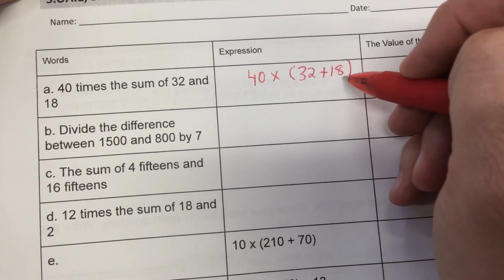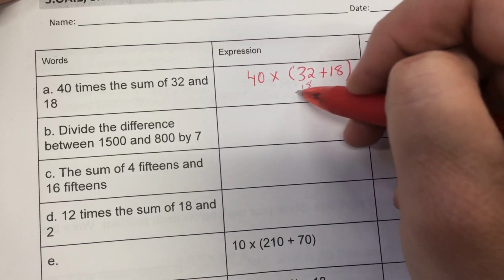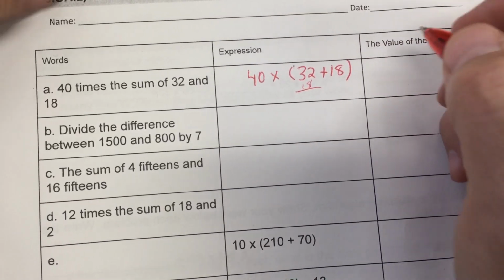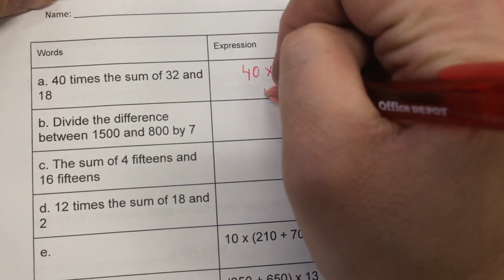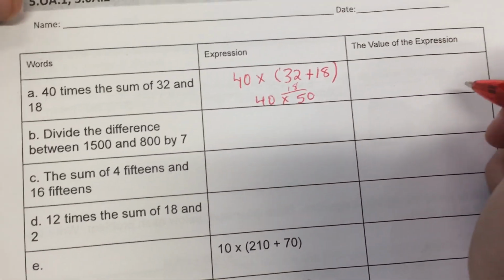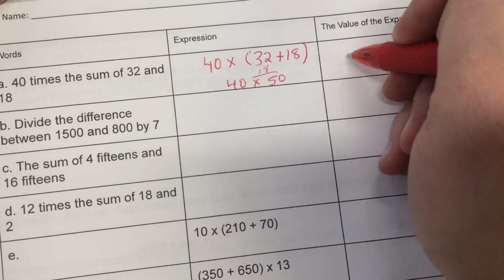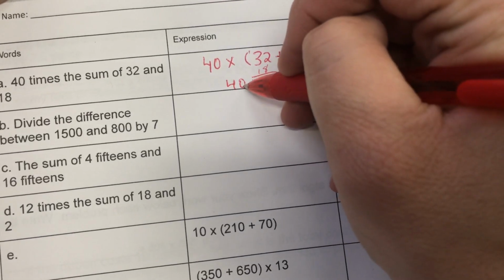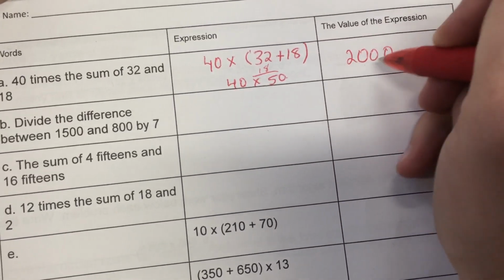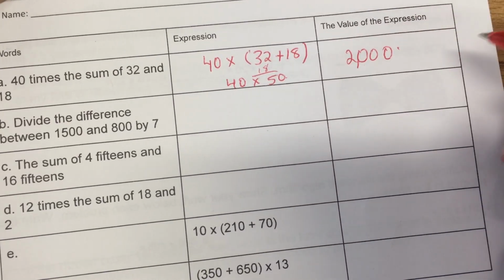Well, let's see. 32 plus 18 is just 50. So what is 40 times 50? 4 times 5 is 20. And it's just a matter of putting 2 zeros. So we have 2,000.